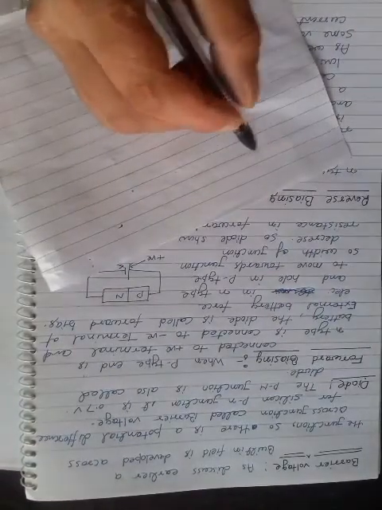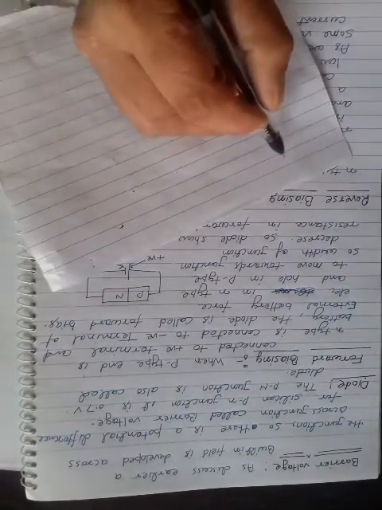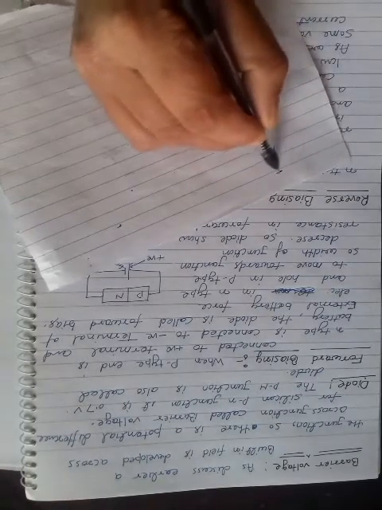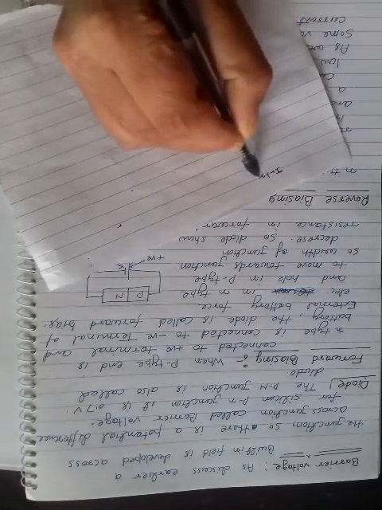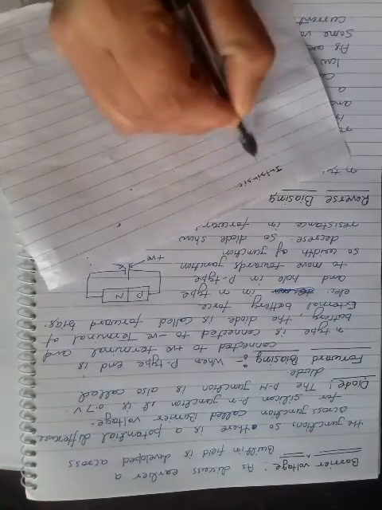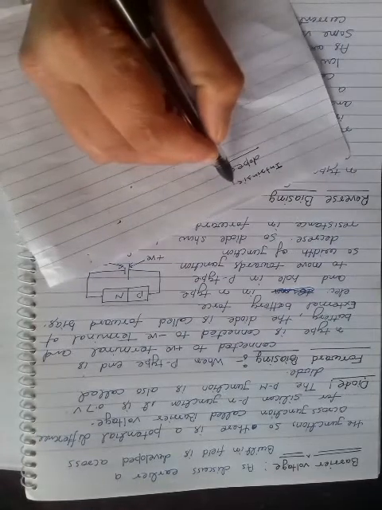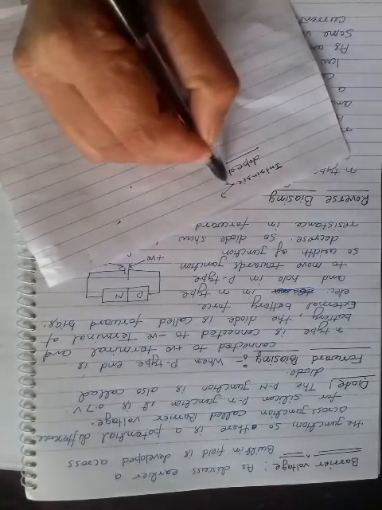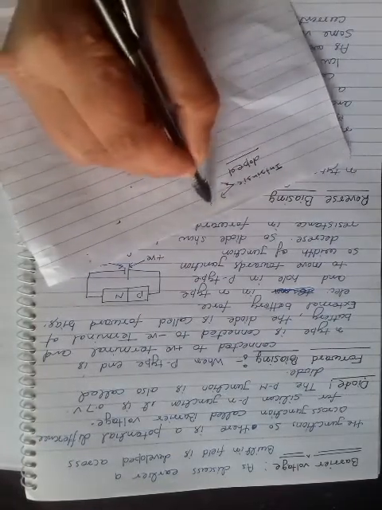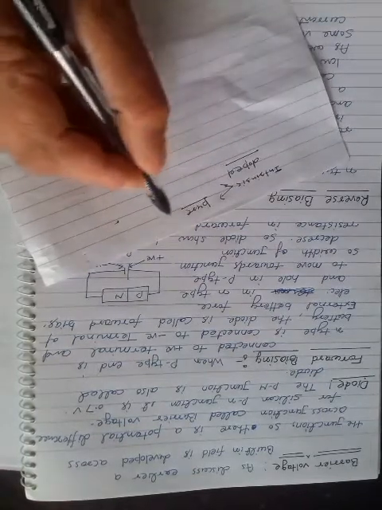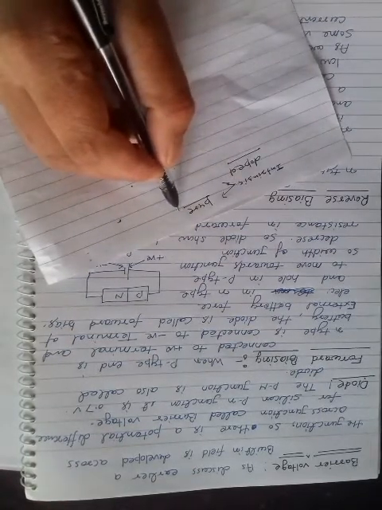So we have, as read earlier, that there are two types of semiconductor. First, intrinsic and doped. Intrinsic semiconductors are pure, with no external impurities.